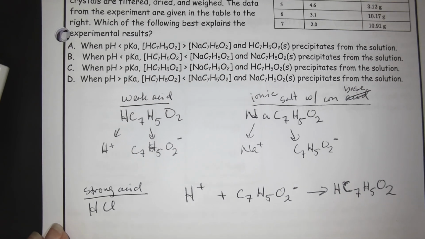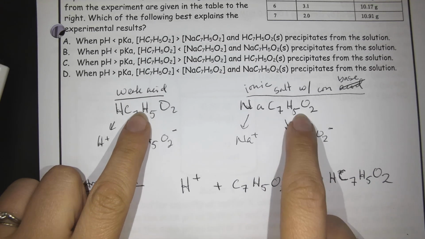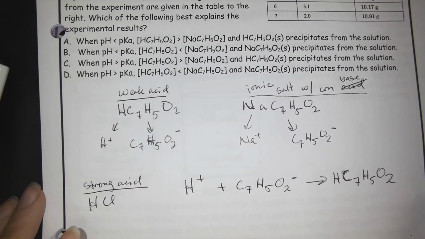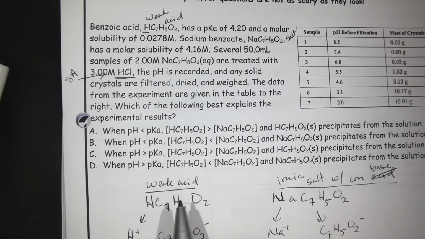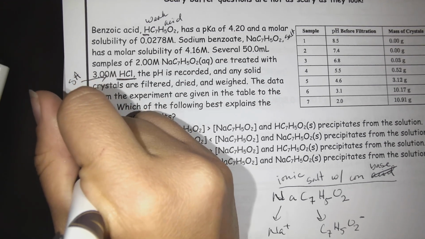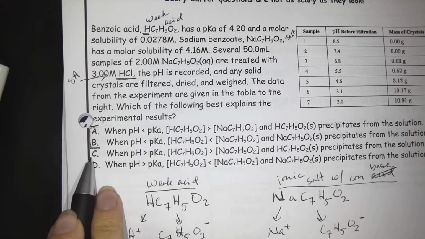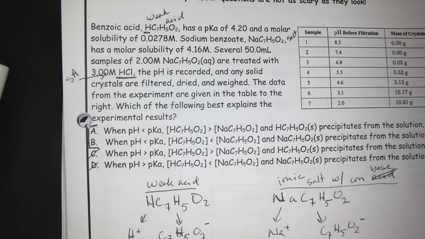Now, let's think about how this would change. Well, the first thing is if you add a strong acid, the pH probably goes down. So instead of the acid and the conjugate base having equal concentrations, we've added a strong acid, so I bet the pH is now lower than the pKa, where they were equal before, right? So I think our pH is less than the pKa, so that narrowed us right there.